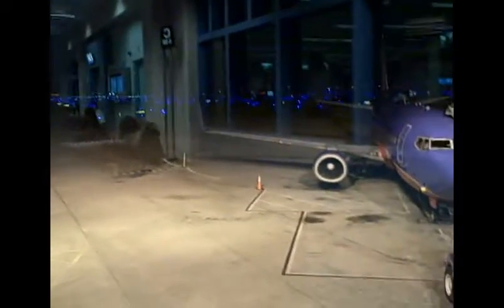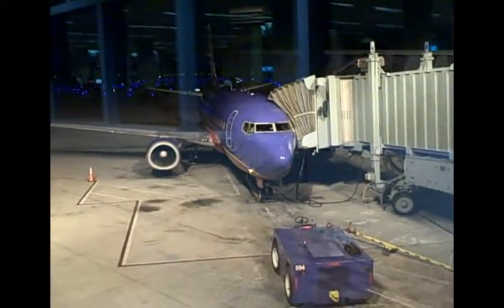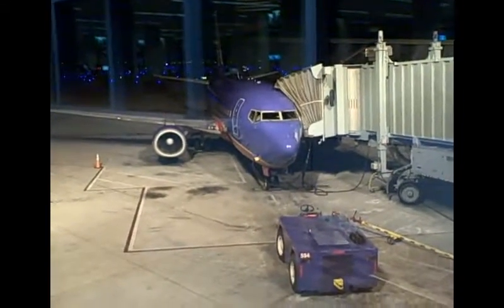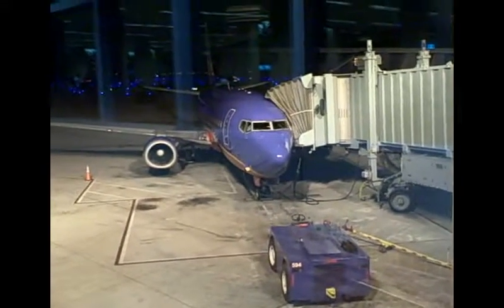Boys and girls, as you can see, it's still dark here in Albuquerque at the airport. But there is the plane I'll be flying on and we'll be using to find our distance, rate, and time for our math problem for today.